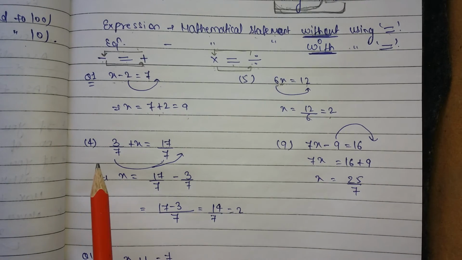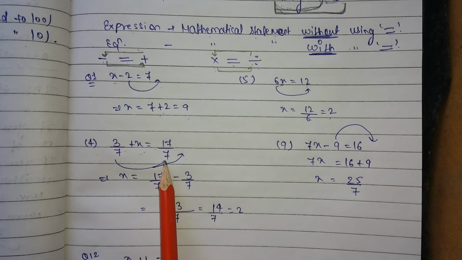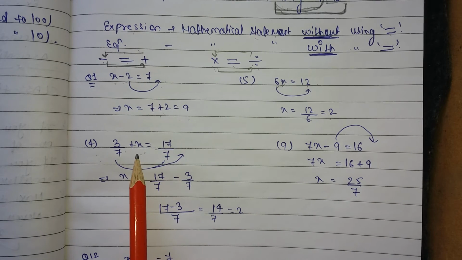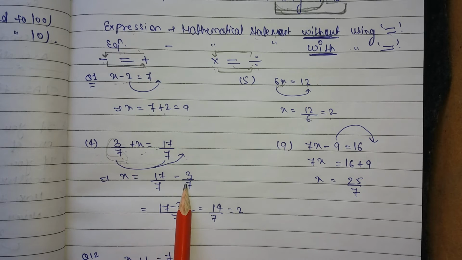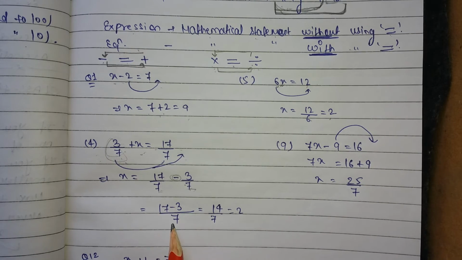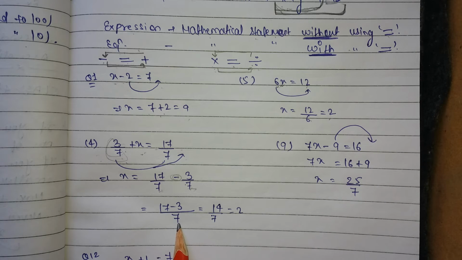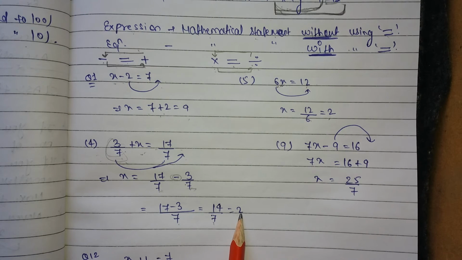Now coming to question number 4, 3 upon 7 plus x is equal to 17 upon 7. Again you have to find out the value of x. Therefore this should come here. It is positive here, therefore when it comes here it will be negative. The fractions are like, therefore the LCM will remain 7. On solving this you will get 14 upon 7. 7 divides 14 by 2, therefore 2 is your answer.